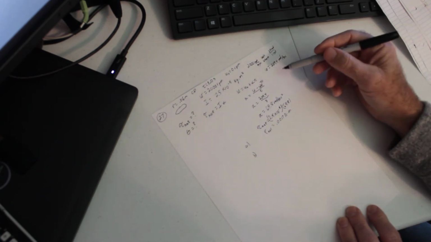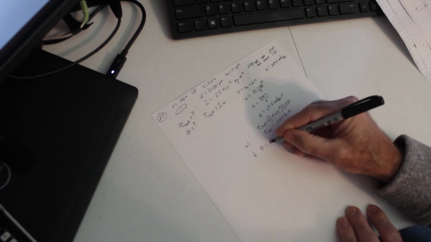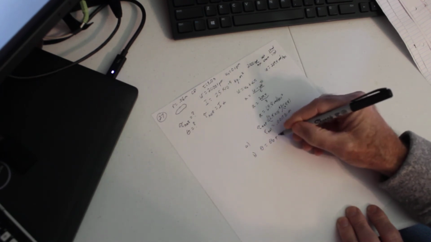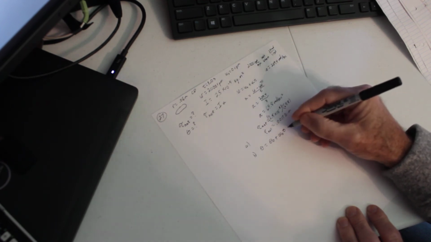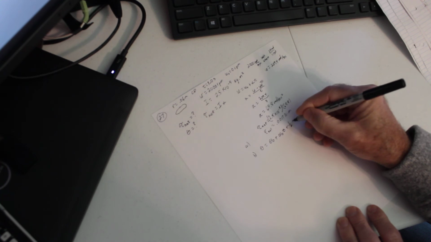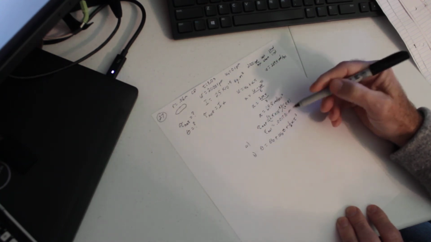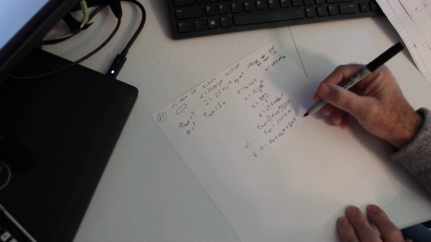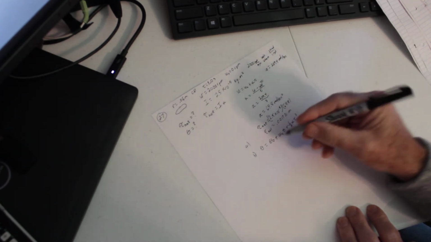Well, since it was a constant alpha, we can just plug that into our equation here: theta equals theta naught plus omega naught t plus 1/2 alpha t squared. That's one of our constant acceleration equations we've used for a long time.